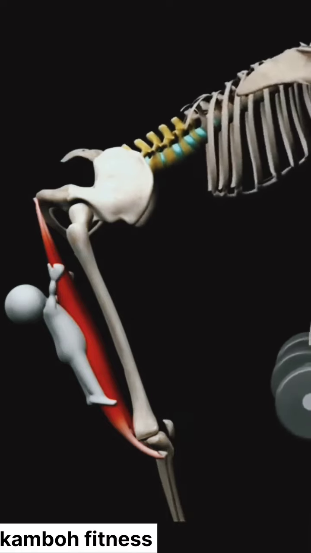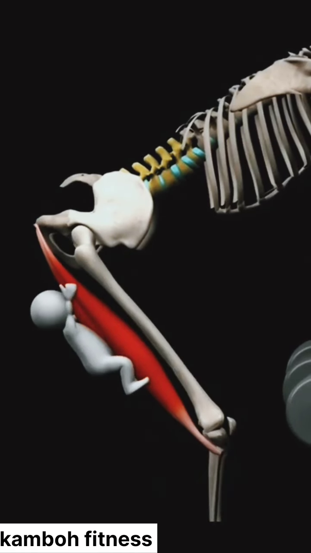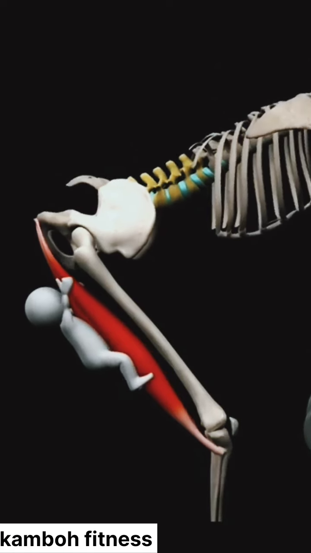On the other hand, if the trainee releases the muscle fascia a bit by slightly flexing the knee, this will give him additional range of motion in the hip joint.